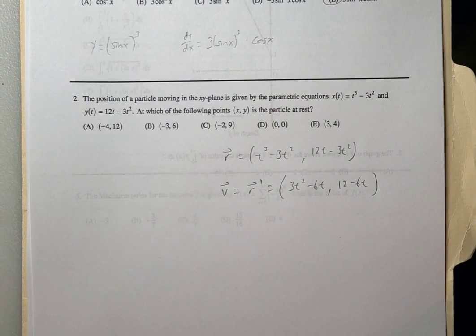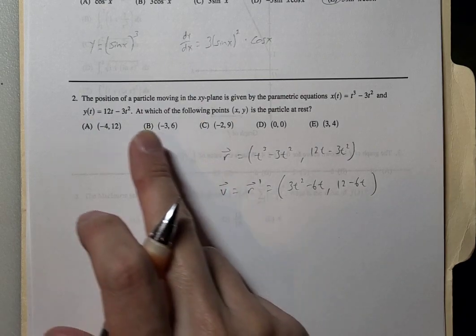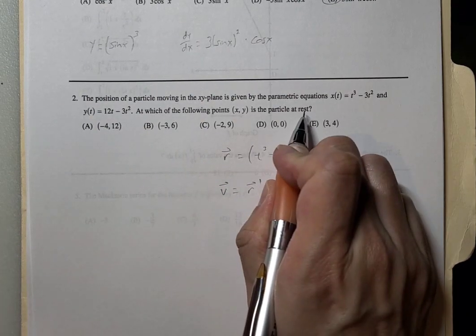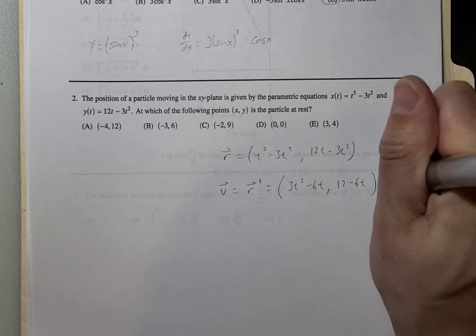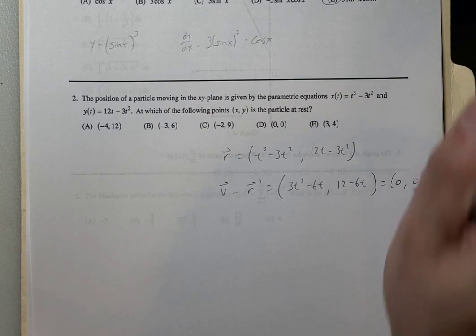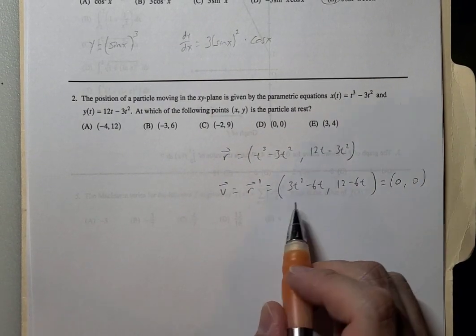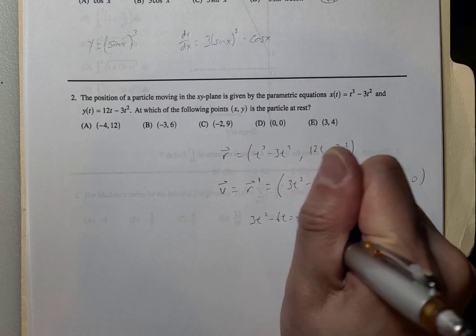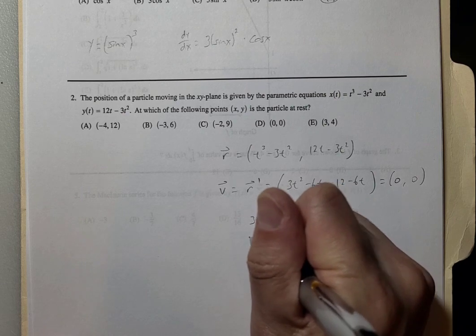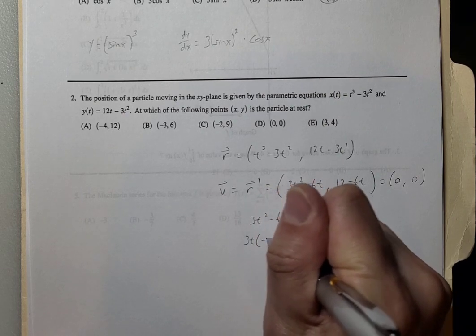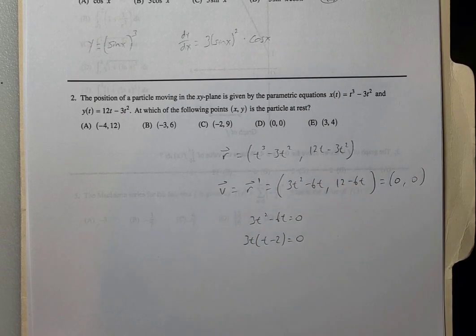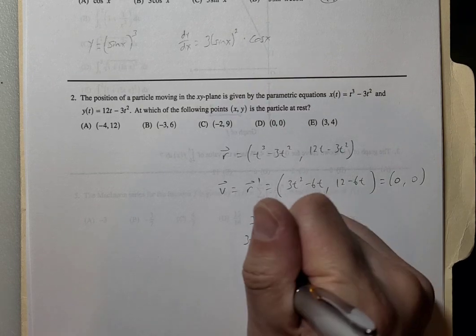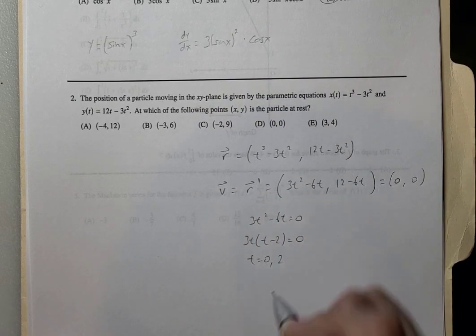Okay. So now what do we do? Well, the particle is at rest when velocity is 0. So we want each component to be 0. Let's solve for the x component first. 3t squared minus 6t is equal to 0. When does that happen? Well, if we factor out a 3t, we get t minus 2 equal to 0, right? Hopefully I factored that right. So our solutions for t are 0 and 2.